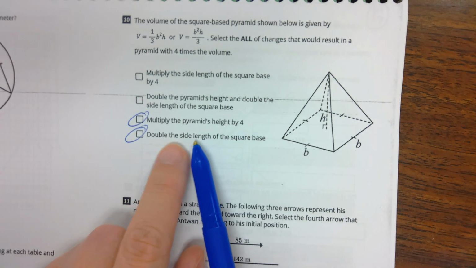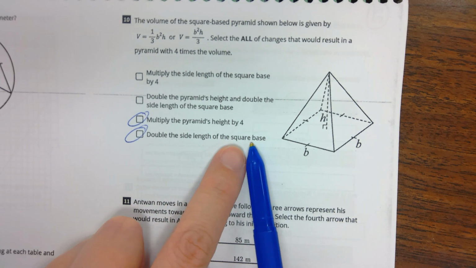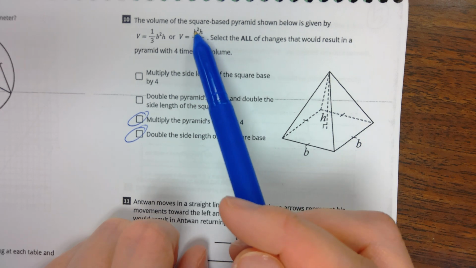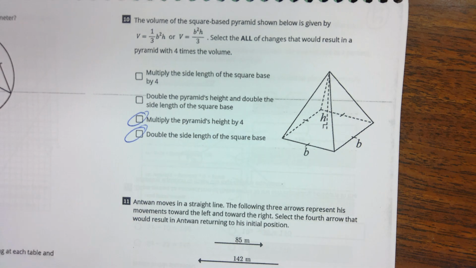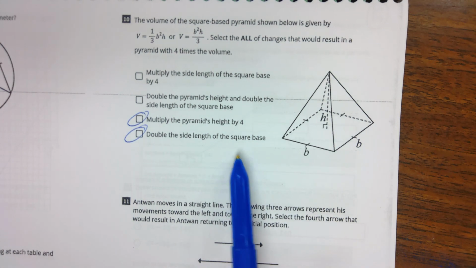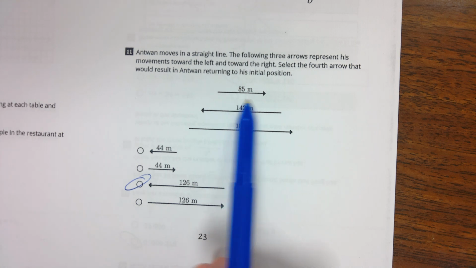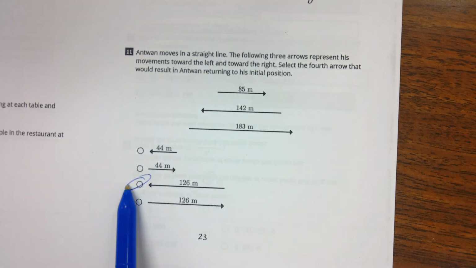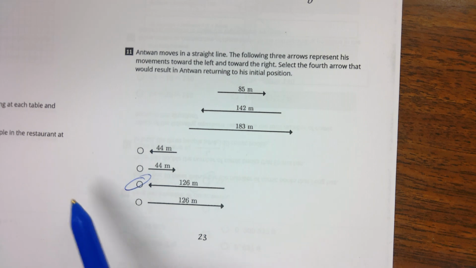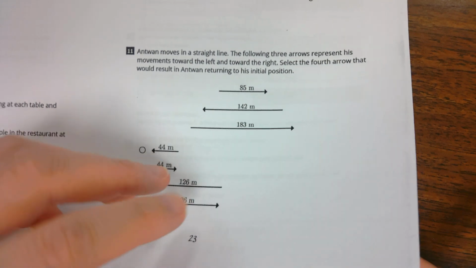And if you double the side length of the square base, okay, because it's square, so 2 squared gives you that 4. Right? This is a displacement question, so if you're just adding, subtracting, adding, you'll see that to get back to 0, you have to subtract 126. Okay. Moving right along.